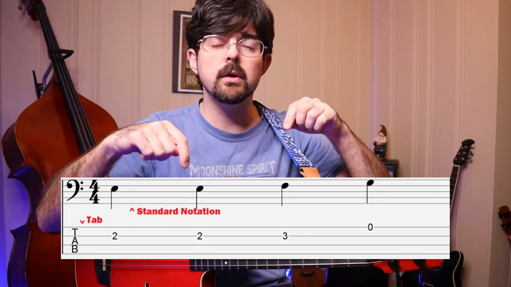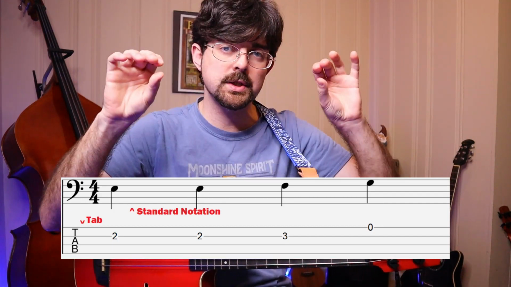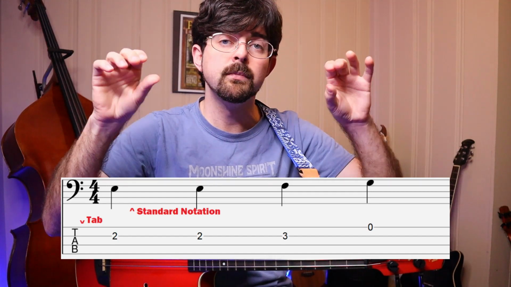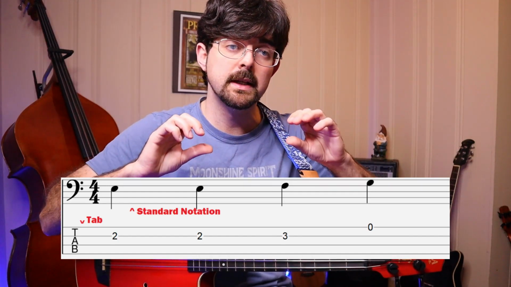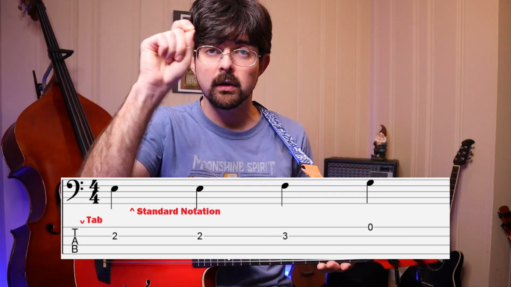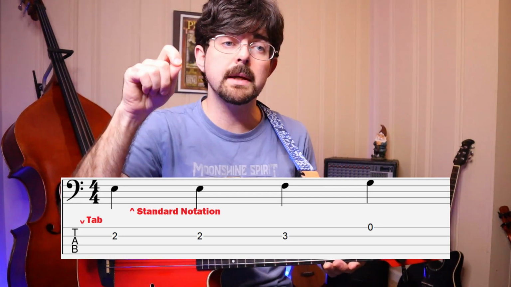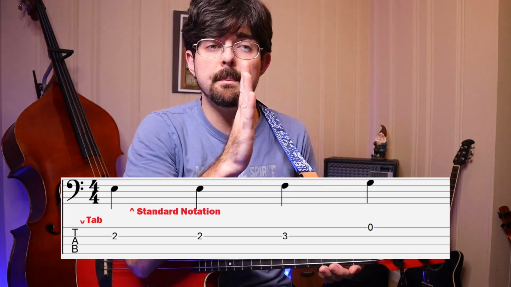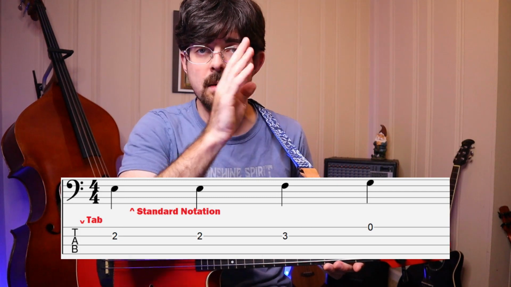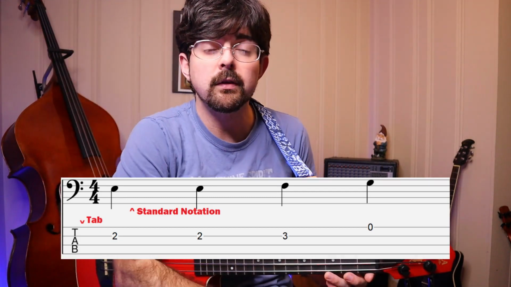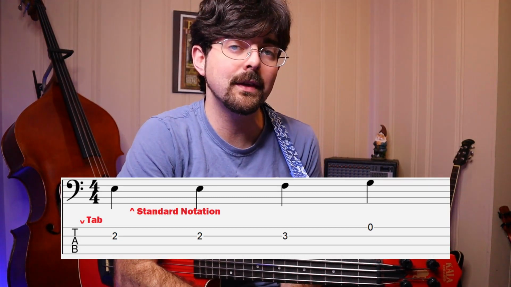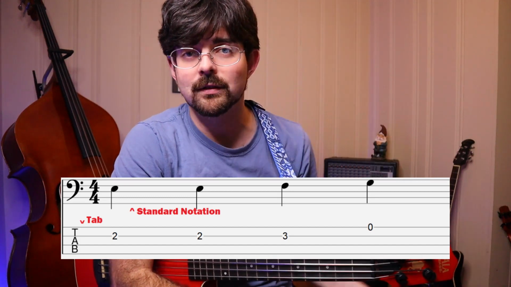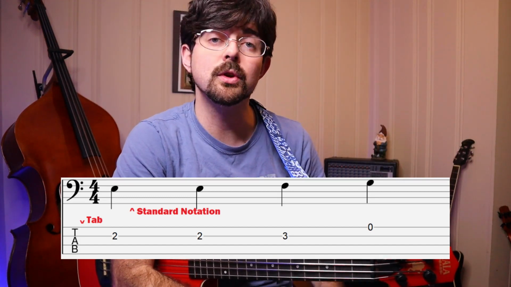Look down below, you'll see the standard notation on top, and then our tabs underneath it. If you look at the note, the little round part with a little line coming out of it, you'll notice it's directly above the number. Each time we have a number, we have a note directly above it, because they're basically telling us the same thing. The musical notation just gives us a little more information, which we'll learn about later.